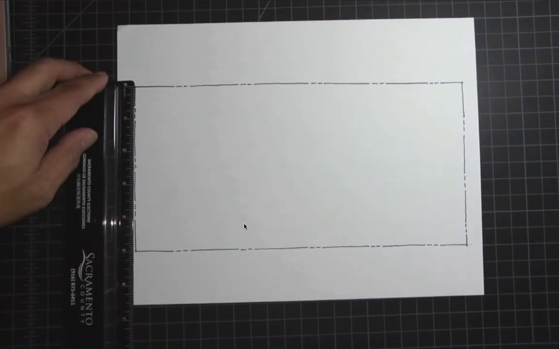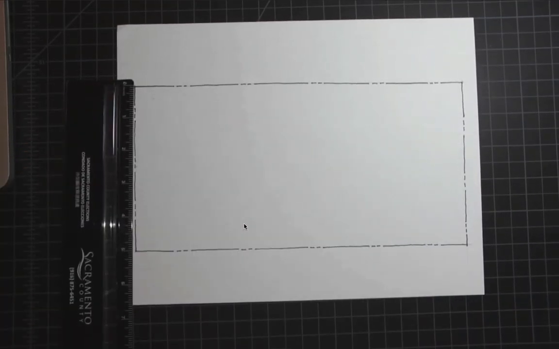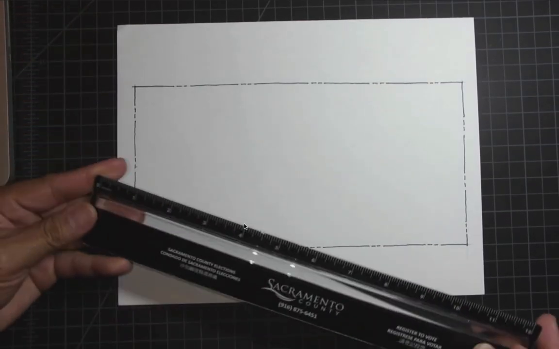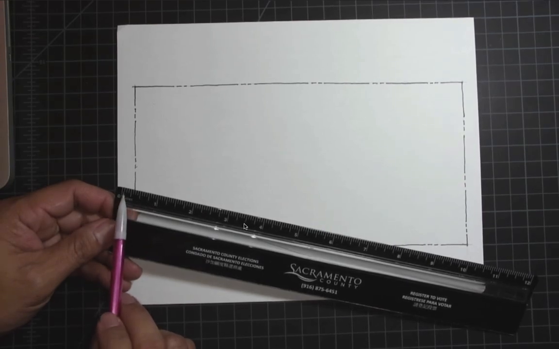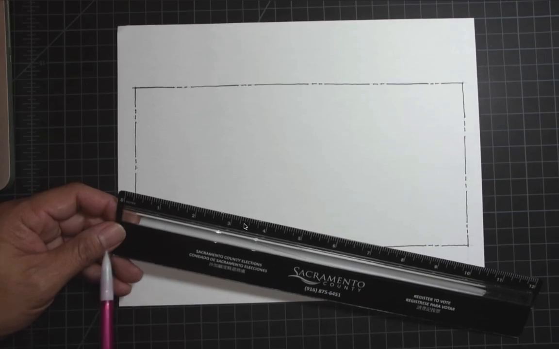So you can use an architect scale like this, or you can use an ordinary ruler. It's just not marked conveniently for you to use. You just have to know in your mind that for every 1/8 inch that I see, that's a foot. So a quarter is 2 feet. An inch is 8 feet.